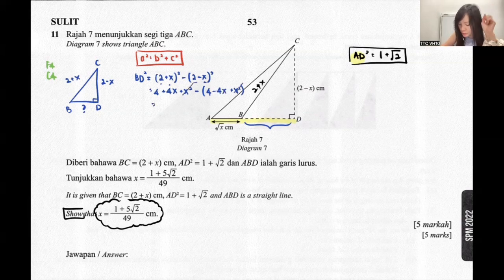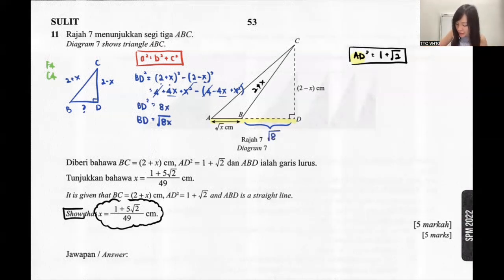So x squared minus x squared, bye-bye. So 4x minus negative 4x, it will be 8x. Then 4 minus 4, bye-bye. So isn't it BD squared will be equivalent to this? So BD will be equivalent to square root 8x. Even though I don't know why I find that, but I find it. So BD is actually square root 8x. With this BD square root 8x, I think I now can sub this in.